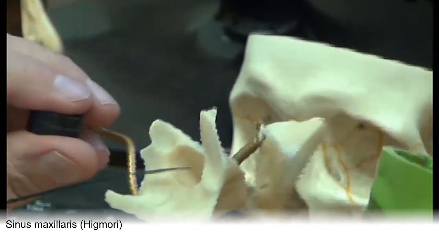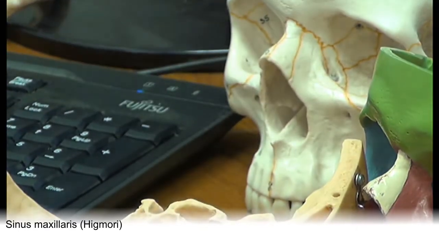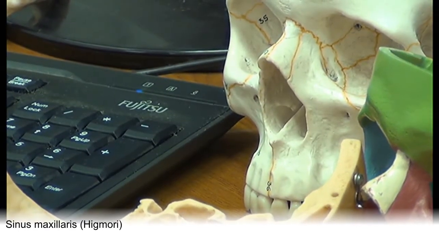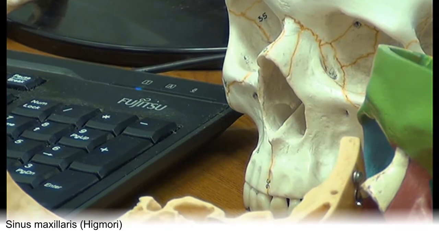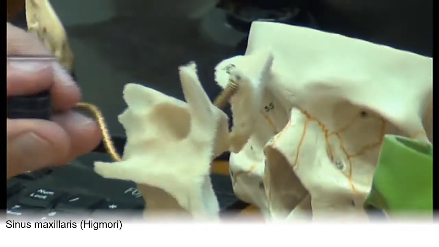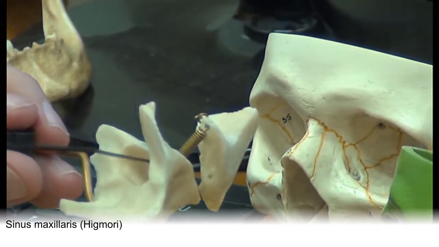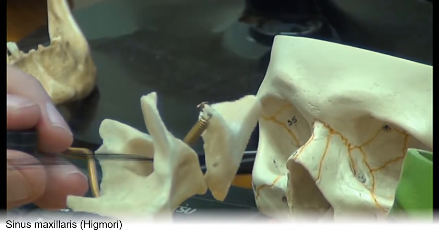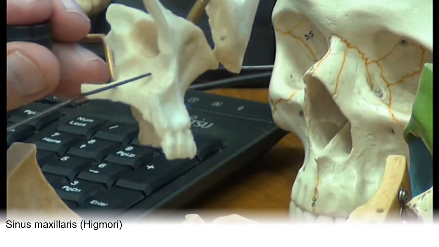So again, let's repeat that sinus maxillaris is a cavity inside of the corpus maxillae.